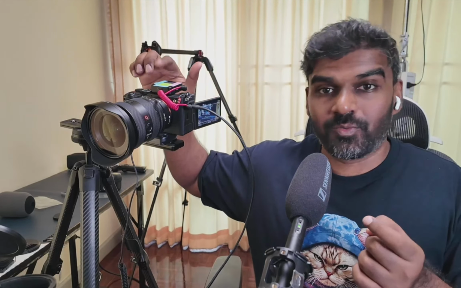The same is the case with the Sennheiser MK600 recorded into this camera, the A7C2, using this Rode Wireless Pro. The reason is it's going to reduce the bit rate quite a bit every time you transfer these audio signals.